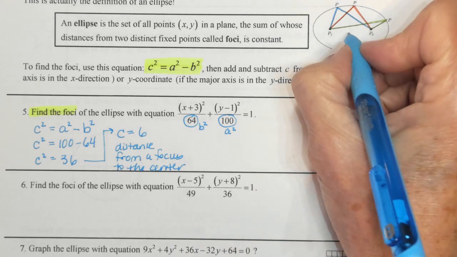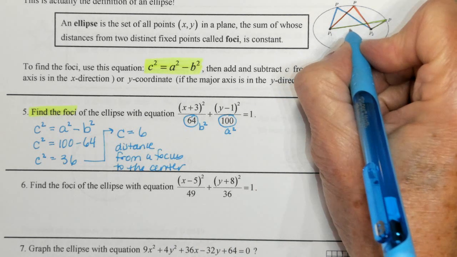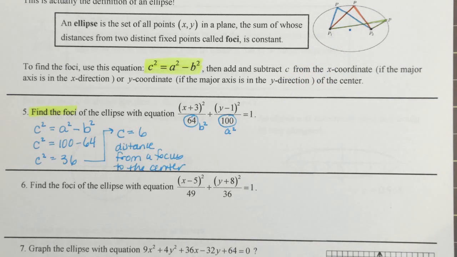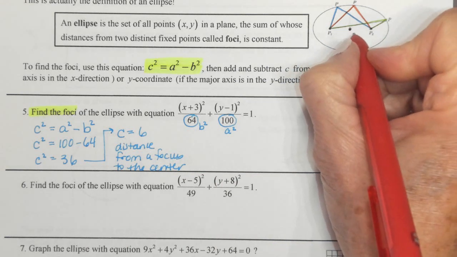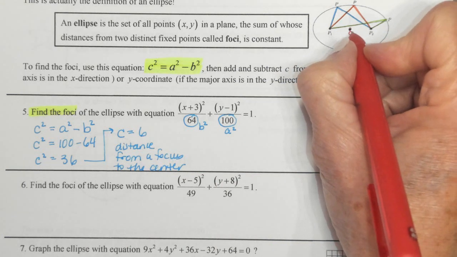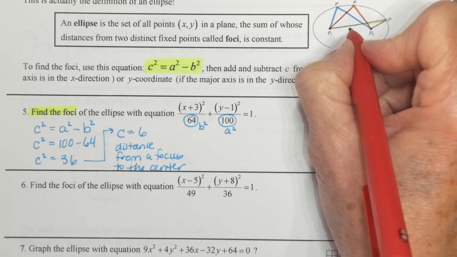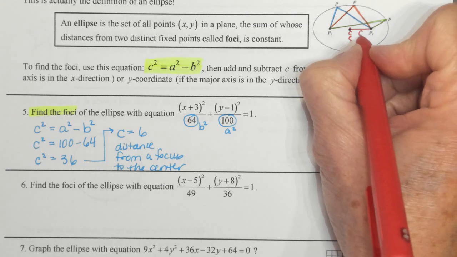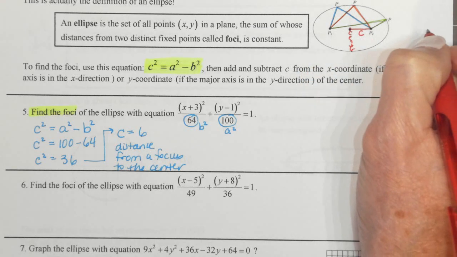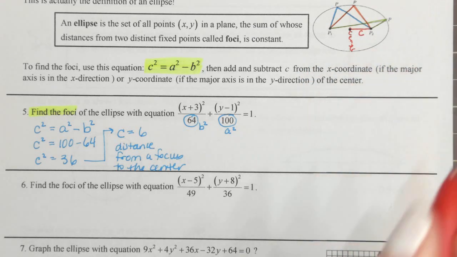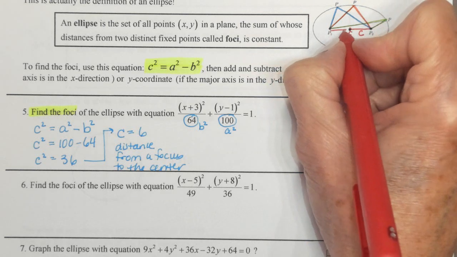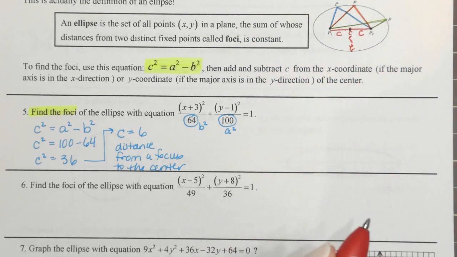Okay? So on this above example, there's C here. I don't know if I have another color. I don't know if you can see this red. There's the center. That's the center, not to be confused with C. So this would be the length C. That is C, all right? This is also C, right there. That's that length from either focus to the center.